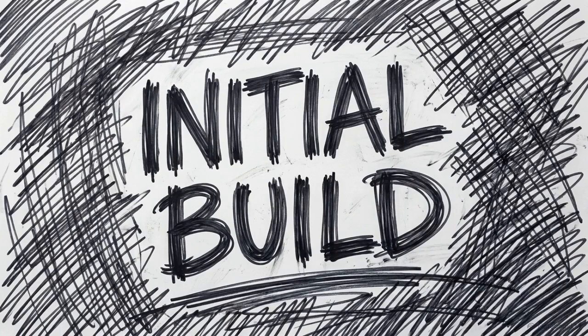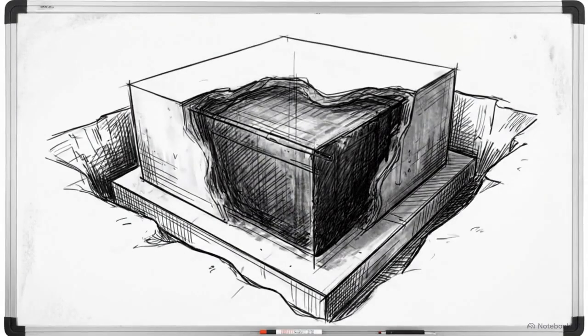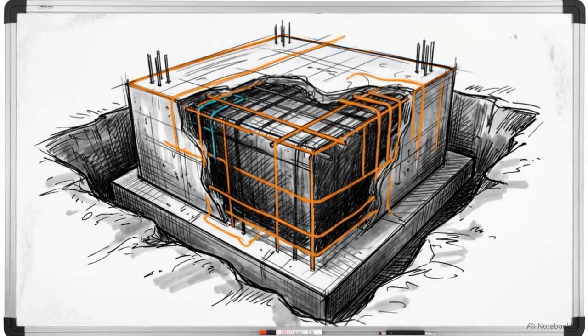It's a basic working version demonstrating end-to-end functionality, successfully moving data from the user interface down to the database and back. The goal of the first iteration is never a final product. It is the establishment of a proven technical foundation.